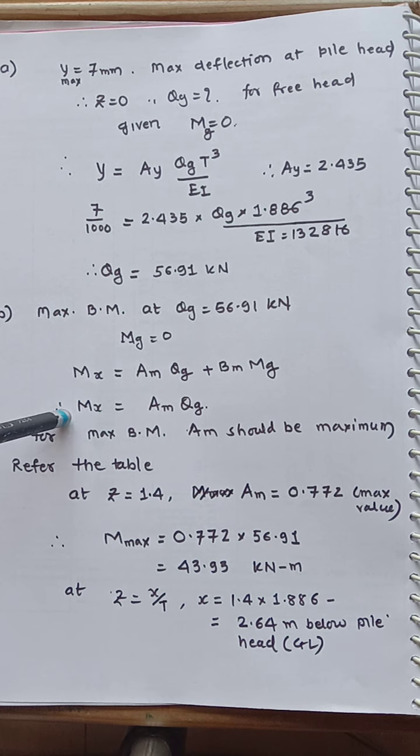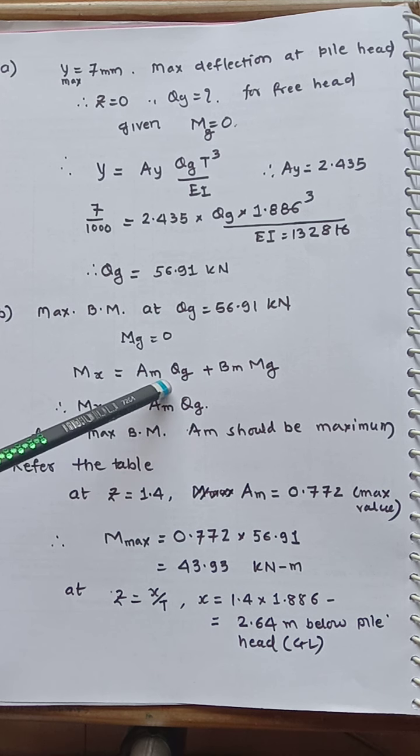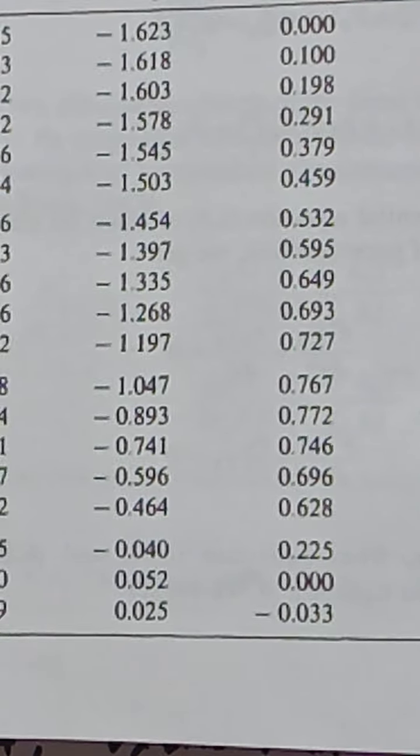Now you can see that for maximum bending moment, Am should be a maximum from the table. You select the Am value such that it is the maximum value. So for that let us refer to the table. These are the Am values, and Z is from the top, Z is 0, increasing 0.1, 0.2, 0.3, and the value is increasing: 0.276, 0.772, 0.746, 0.696.